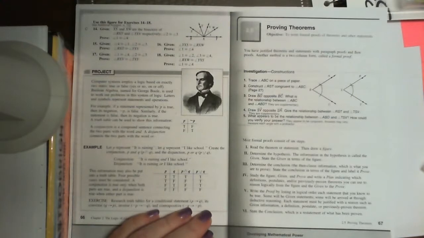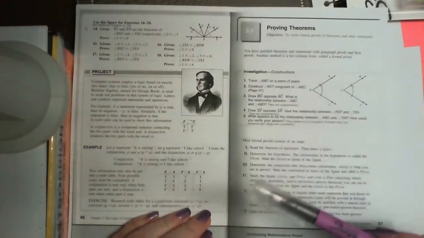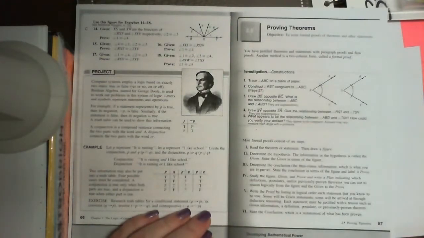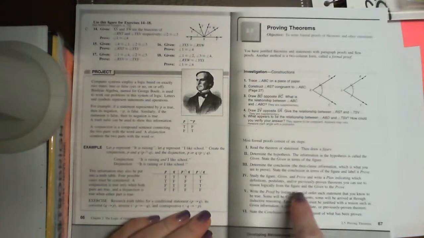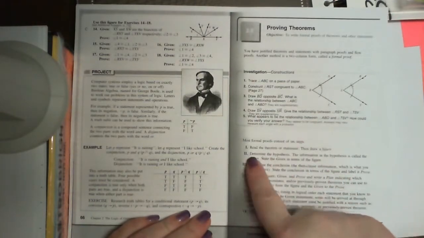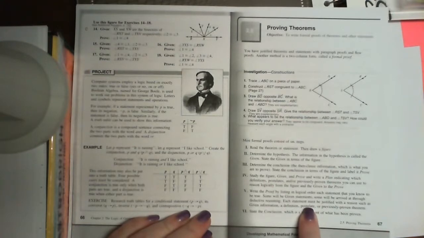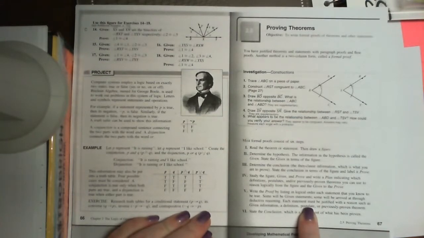Okay, so this is the highlight video for section 2.5, and I think the only one we're going to need today is the purple. There isn't much purple, but there's a little bit. I do want to draw your attention, though, to some of the most formal proofs consist of 6 steps part down here. I don't want you to highlight anything because I don't believe in all of these steps for you.